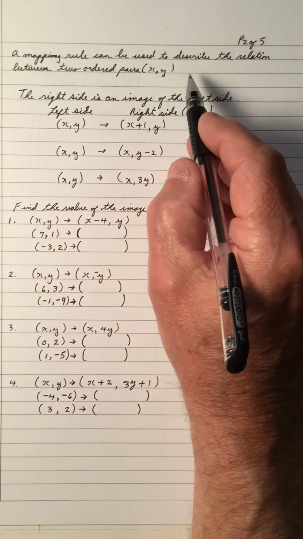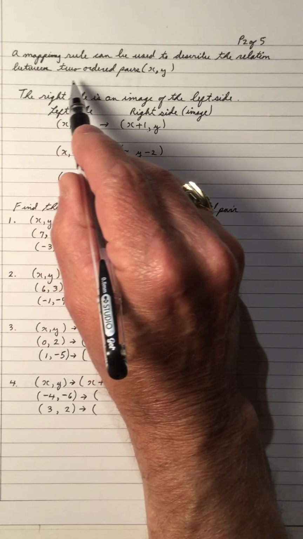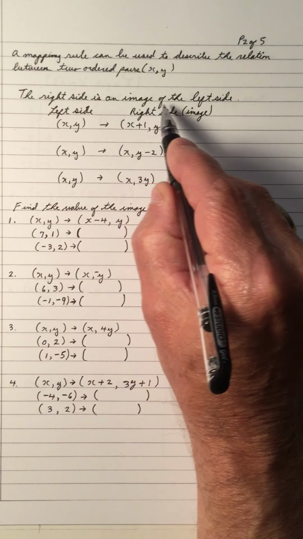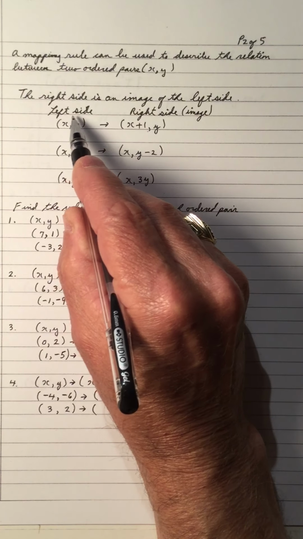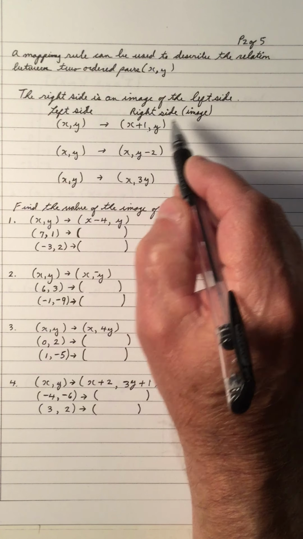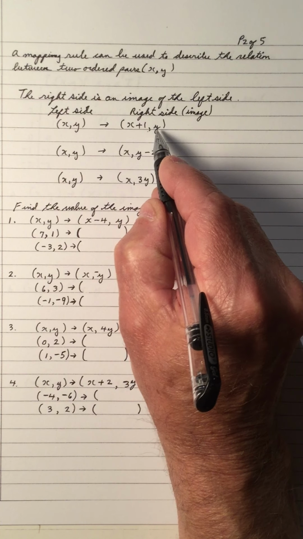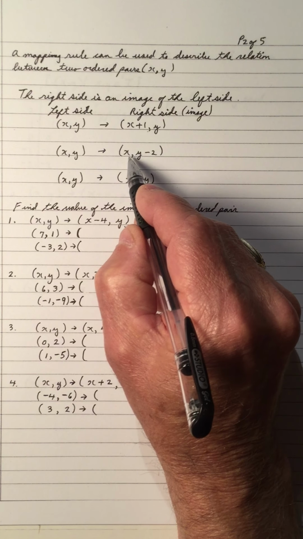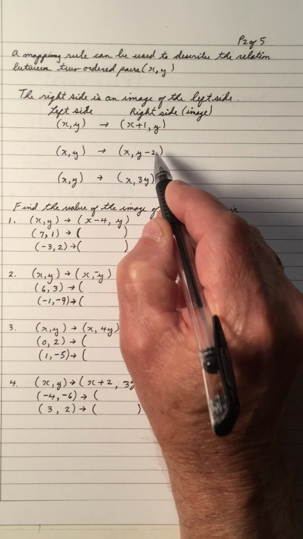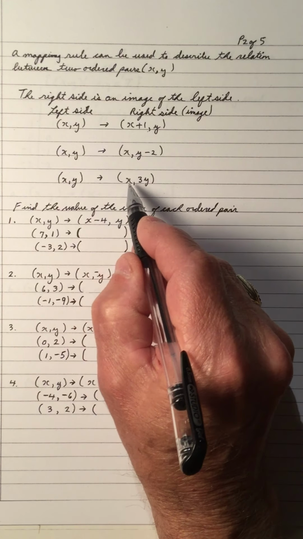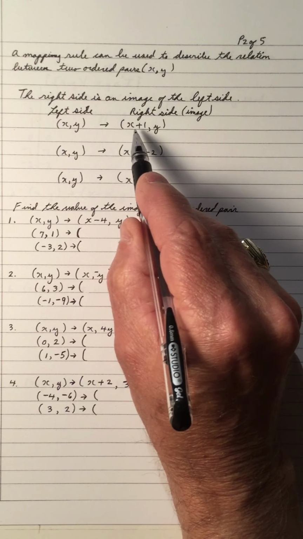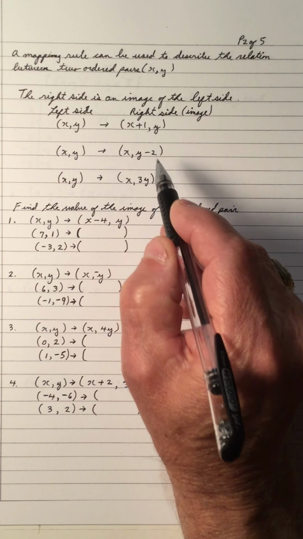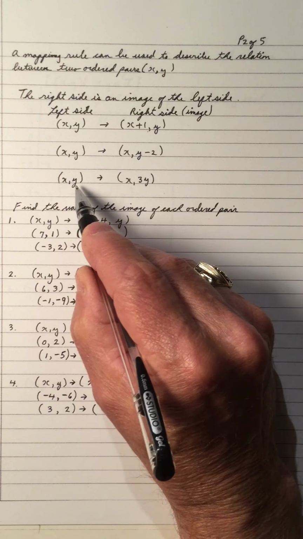A mapping rule can be used to describe the relation between two ordered pairs, (x, y). The right side is an image of the left side. If the left side is (x, y), the right side, which is an image, is (x + 1, y). If the left side is (x, y), then the image is (x, y − 2). Or (x, y) mapped to (x, 3y). So notice the x is increased by 1, the y is decreased by 2, and the y value is tripled.